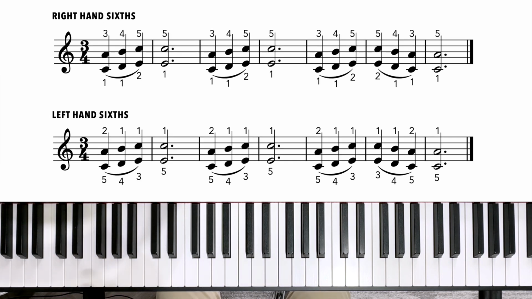The second exercise is the exact same but for sixths. So again, you can play it first detached with 1-5. And once you did that, let's go on to legato. And here I put the harder fingering, but remember you can use an easier one if you want to. So 1-3, 1-4 and 2-5 and then 1-5.